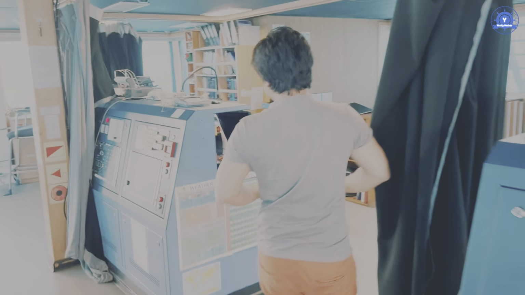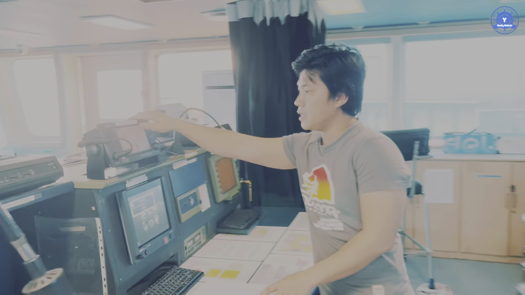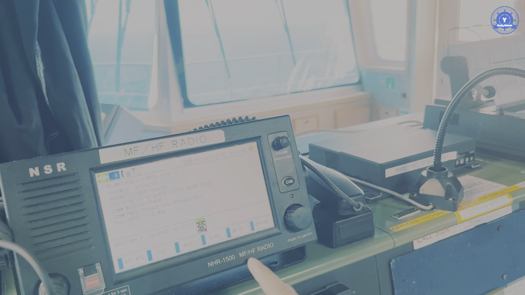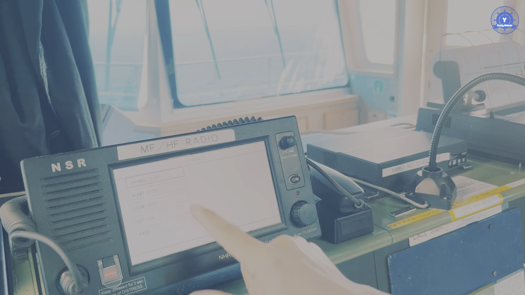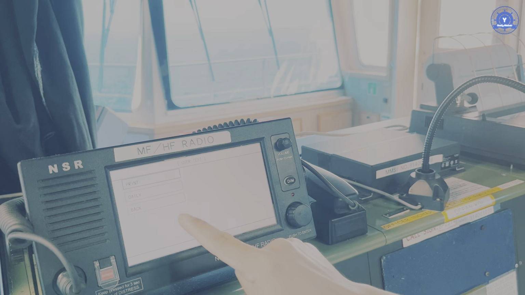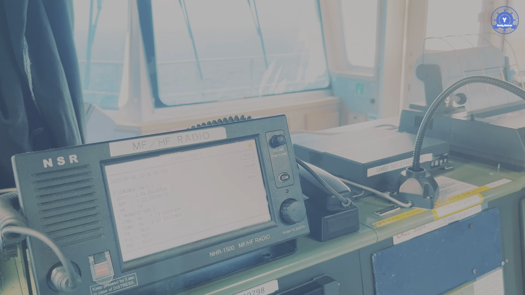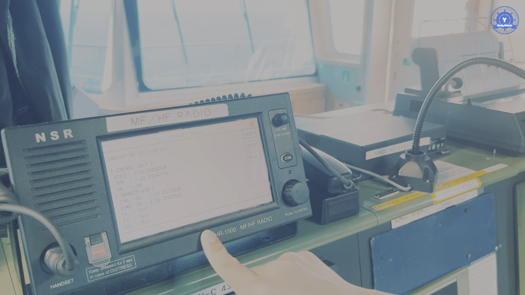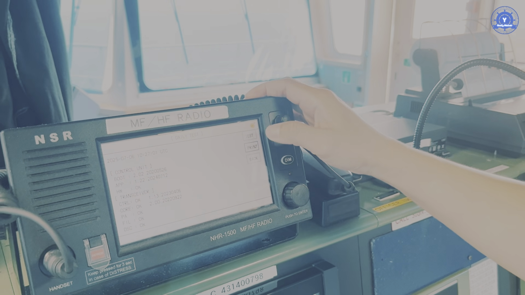So let's do the Inmarsat test. This is the Inmarsat model, FR and Inmarsat 150-100. First we need to do the daily test, this daily test, and then when everything is okay, we need to print.